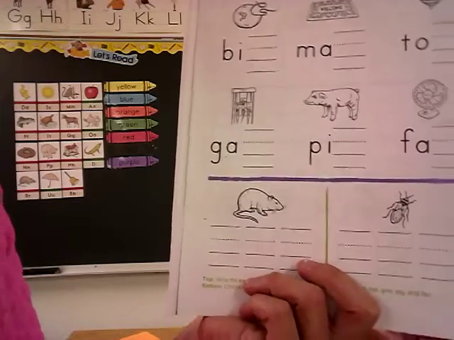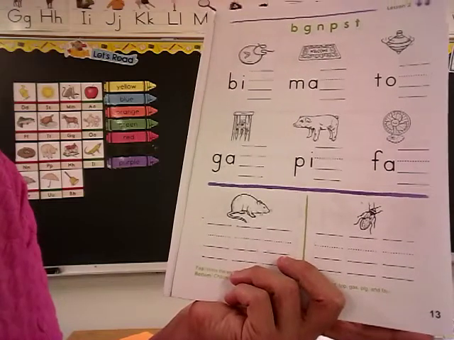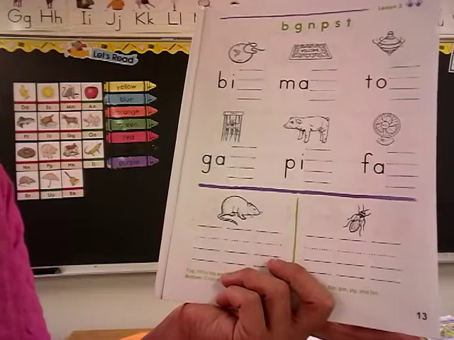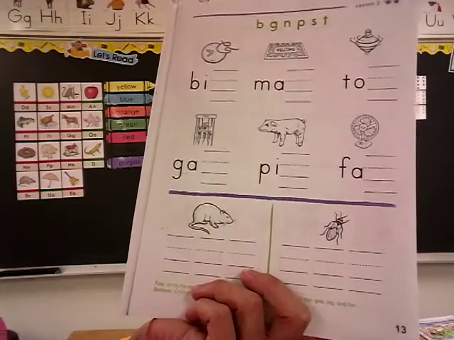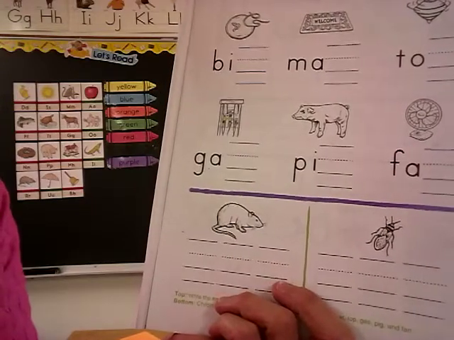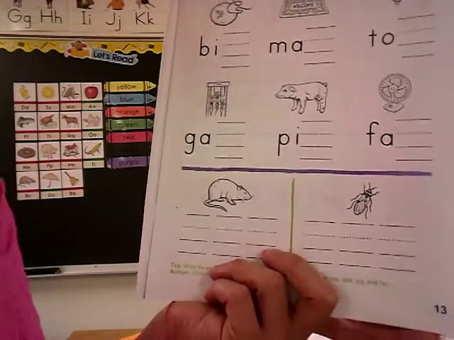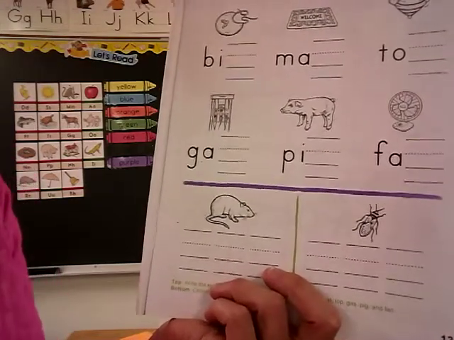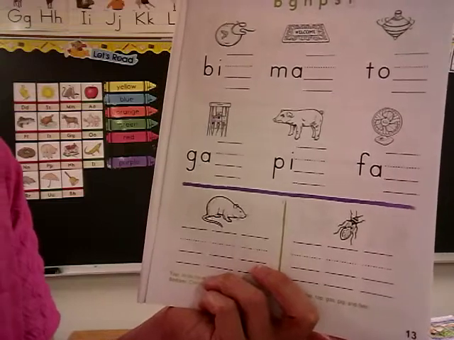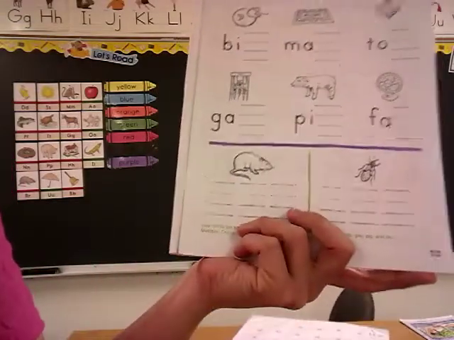G. And the last one, fan. Fan. Hear that ending sound? Fan. Whenever you know what it is, write it on the line and we'll go down to the next part.